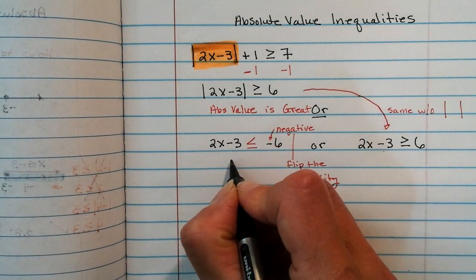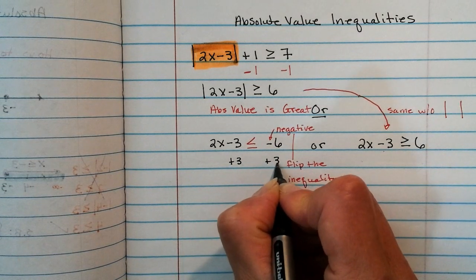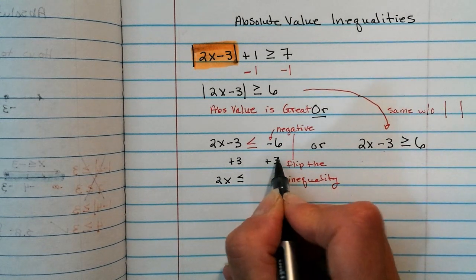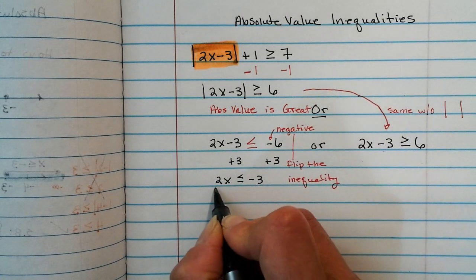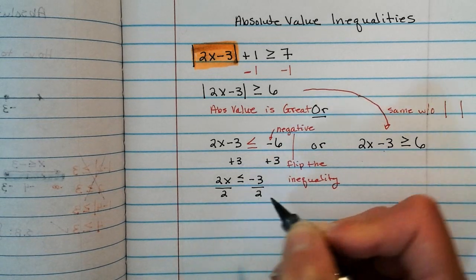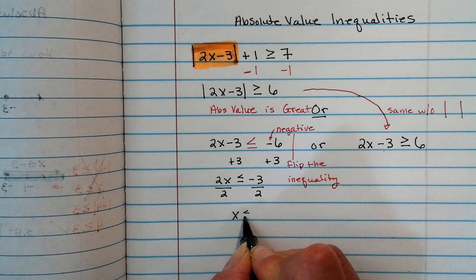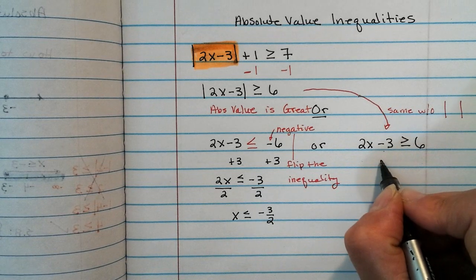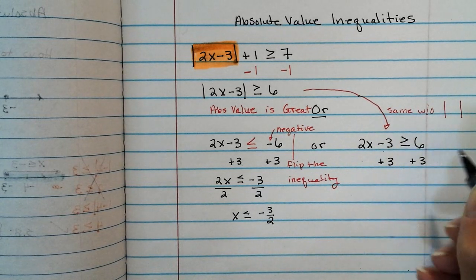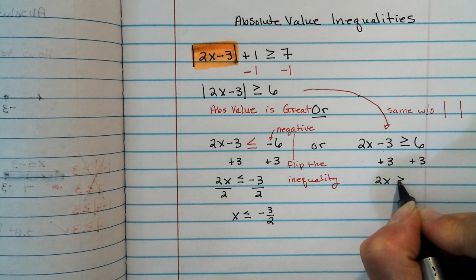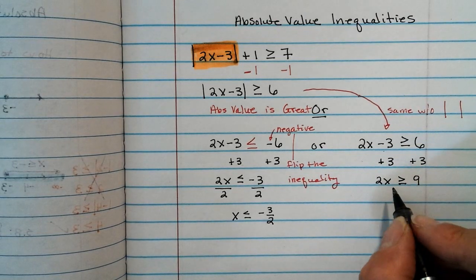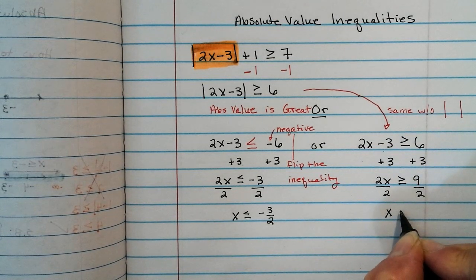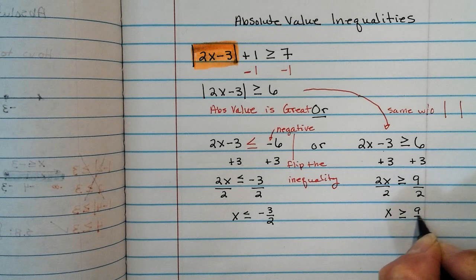So now I'm going to add 3 to both sides. And then that's going to give me 2x is less than or equal to, this becomes negative 3. So I divide both sides by 2. And I get x has to be less than or equal to negative 3/2. Here, same thing. I'm going to add 3 to both sides. So I get 2x is greater than or equal to 9, which gives me then, divide by 2. So that gives me x is greater or equal to 9/2.